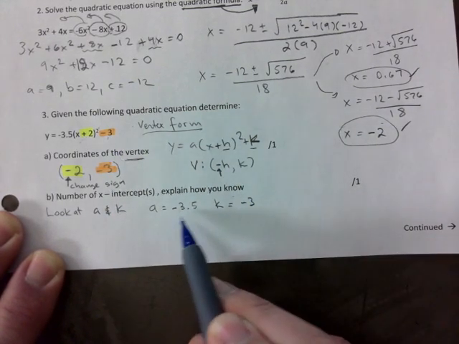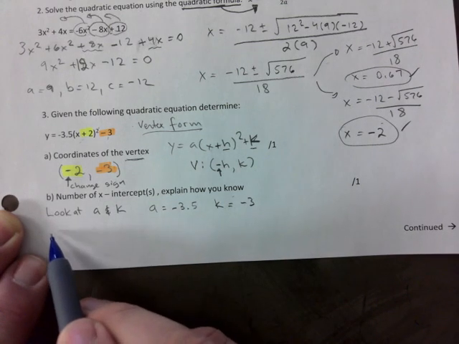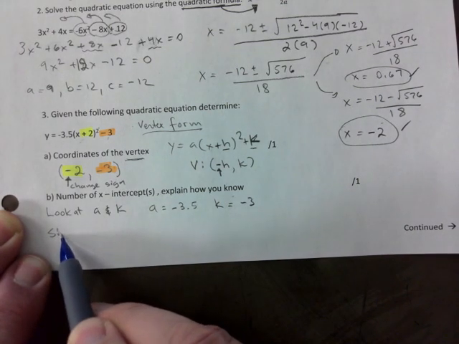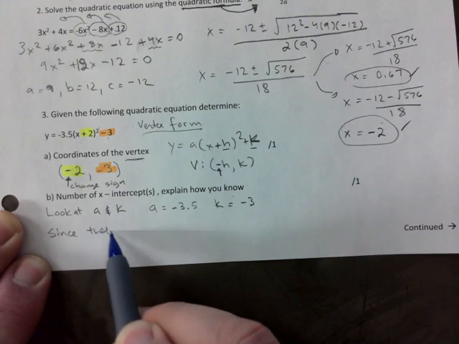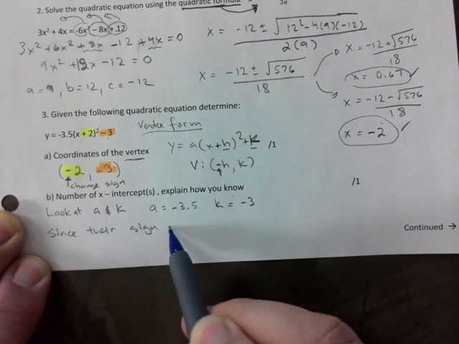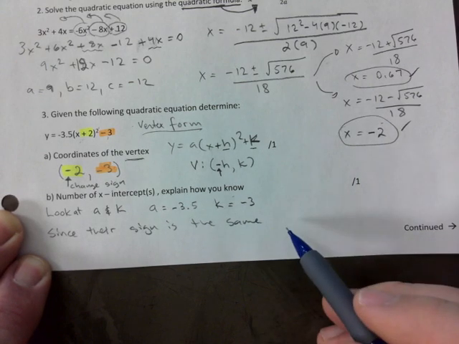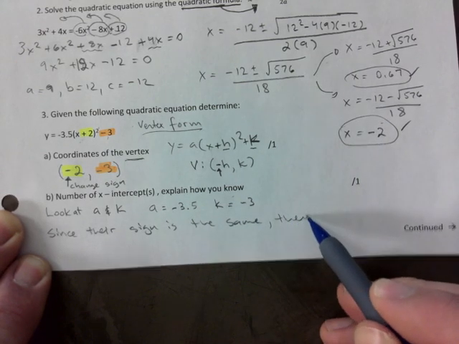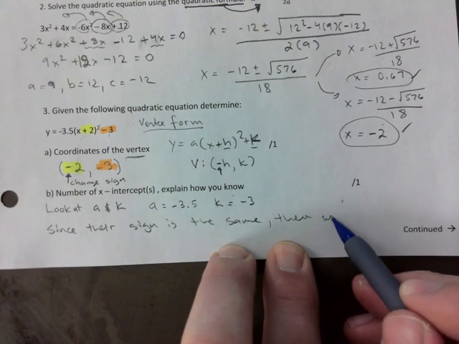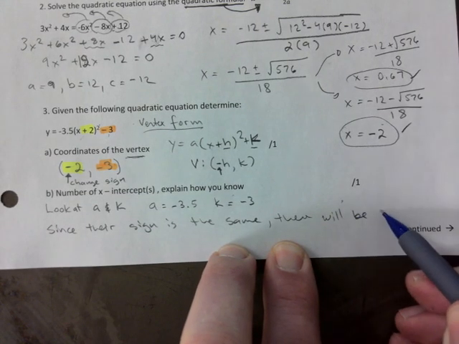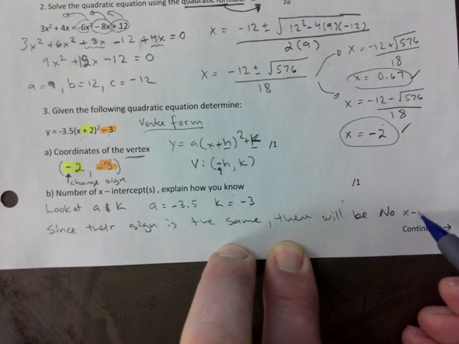Since they have the same sign, there will be no x-intercepts.